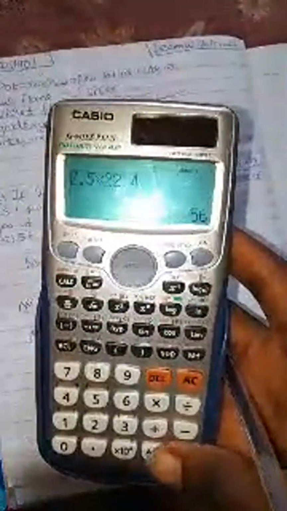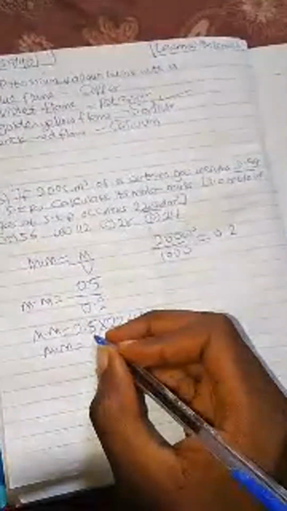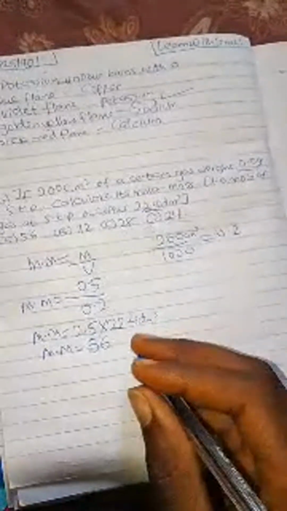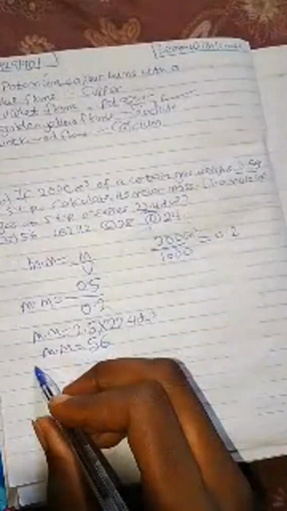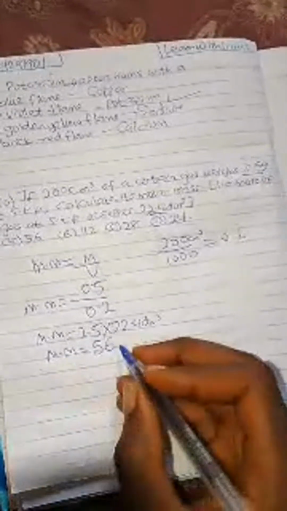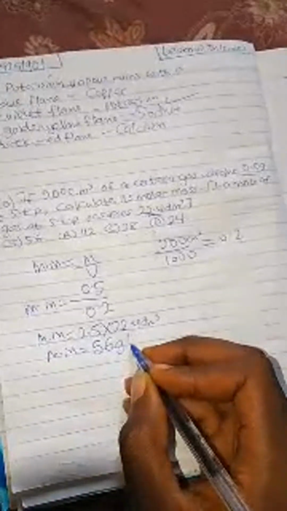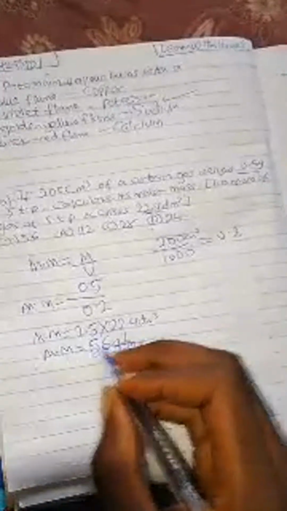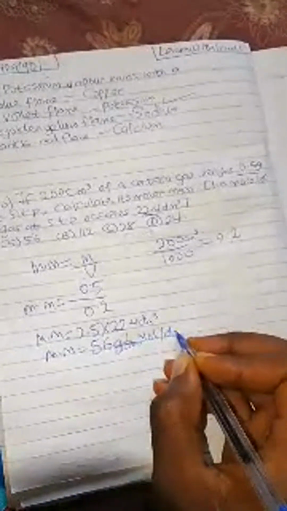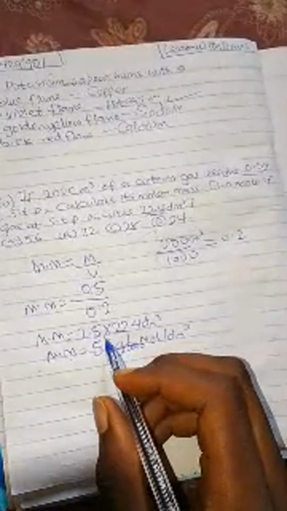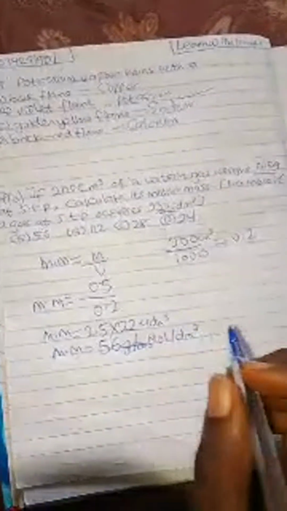That would give us 56. So that's not all. We have to add the unit. The unit for molar mass is mole per dm cube. So the correct answer is 56, and you can find that in option A. So we've come to the end of this video.